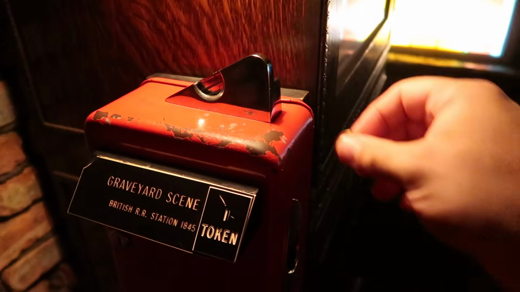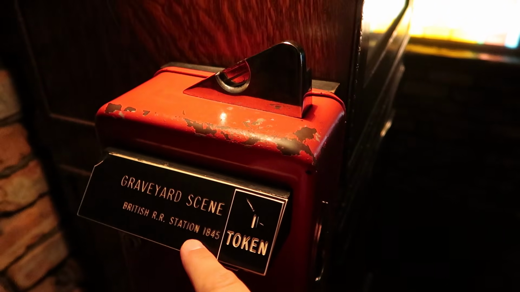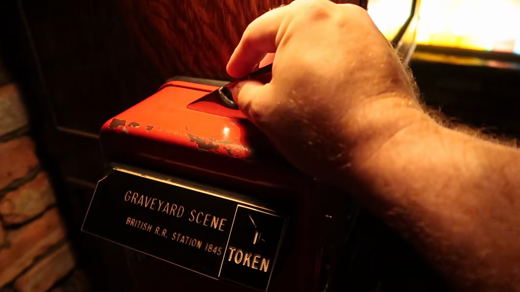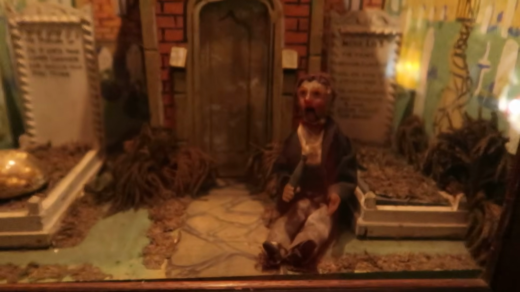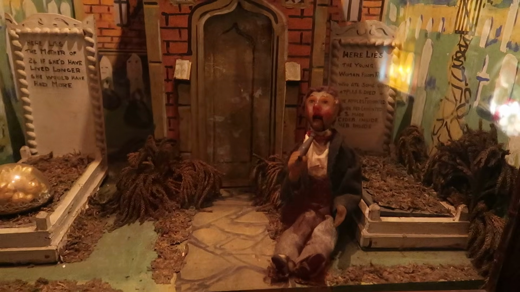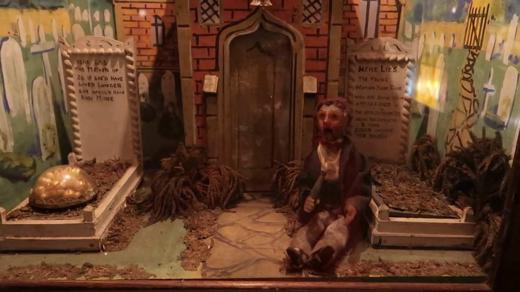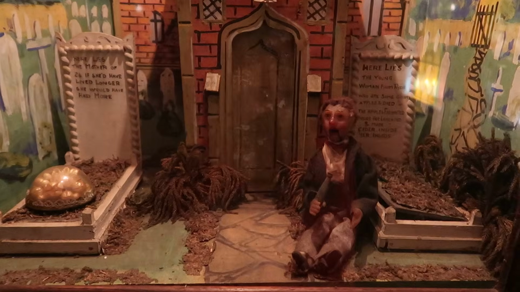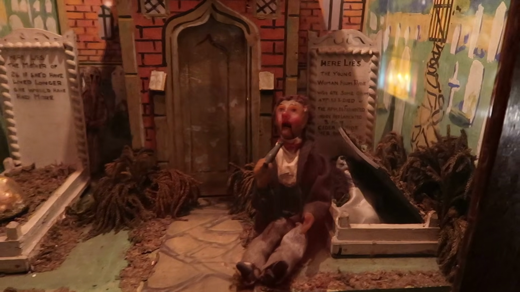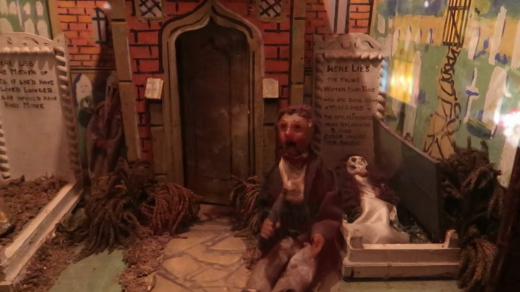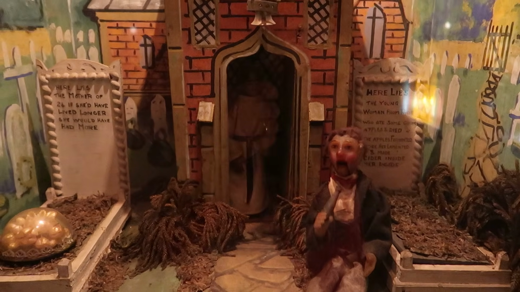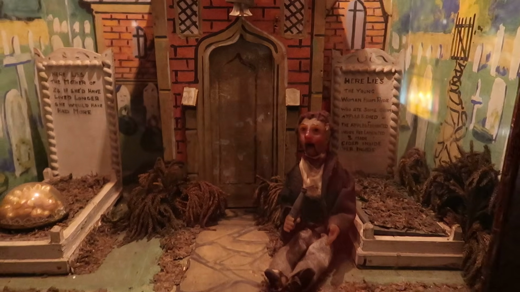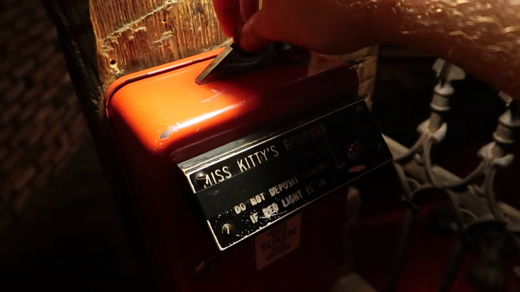Here we have what is simply known as the graveyard scene from a British railroad station in 1845. See the drunk in the graveyard there, drinking some liquor out of a bottle. Let's see if something happens. Uh-oh, a grave opening up. There's ghosts. Oh, another ghost just popped out over there. There is, I don't know, looks like a monk poking out of the building there. Miss Kitty's boudoir.